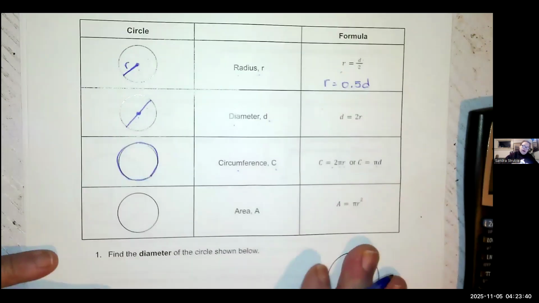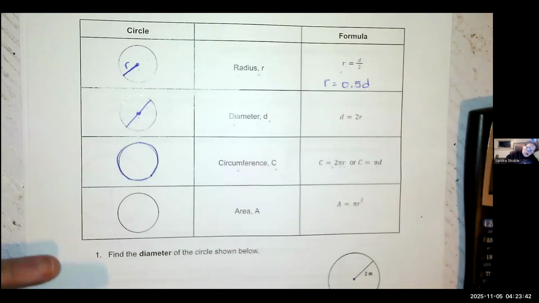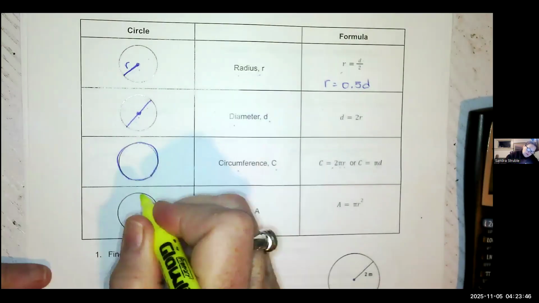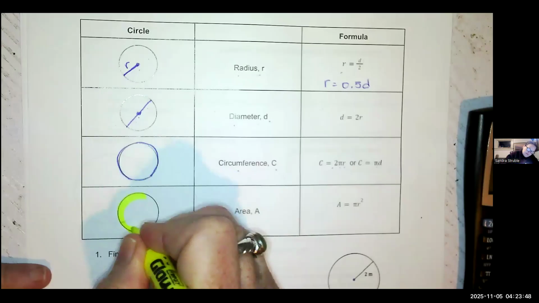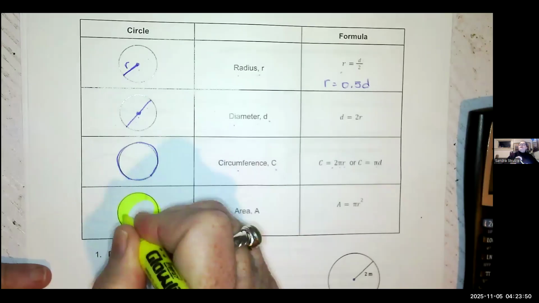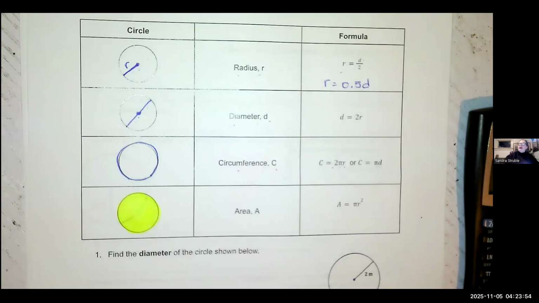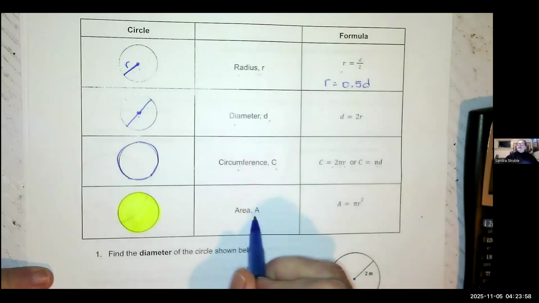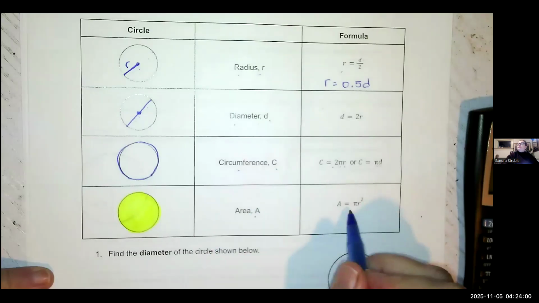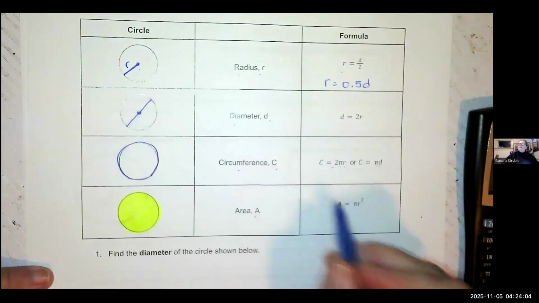The area has to do with all of the space inside of the circle. It is notated by large A, and it has to be found using the radius. It's pi times the radius squared.